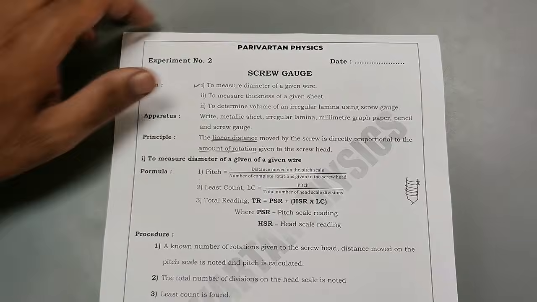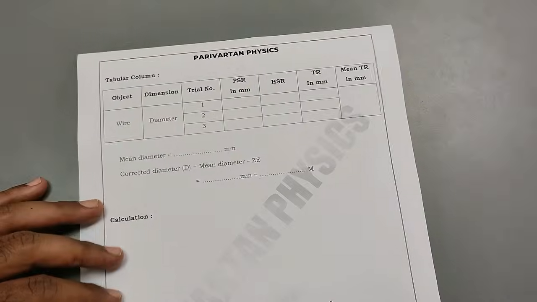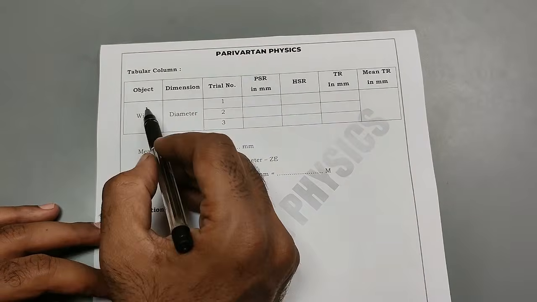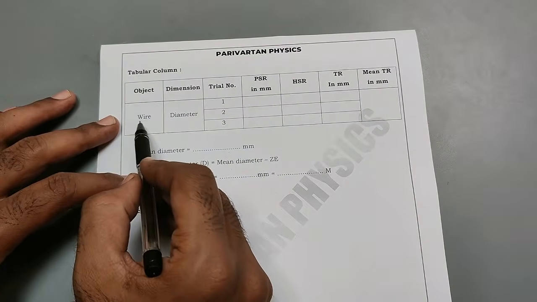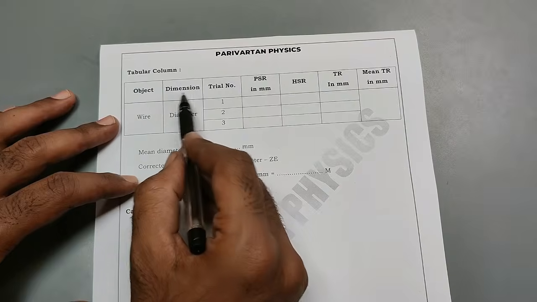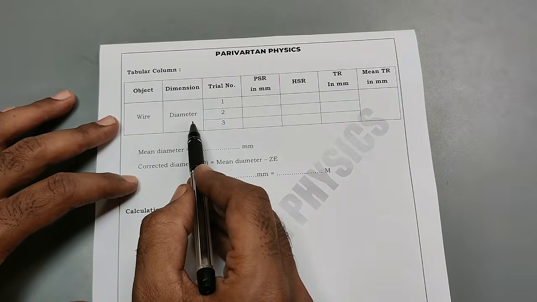Okay, let us go to the observation table now. See, the observation table is like this. So this is the observation table. What we are going to measure, what is the object given? Object is wire. What we are going to measure about the wire? Diameter. Now diameter measure ಮಾಡೋದು, right?